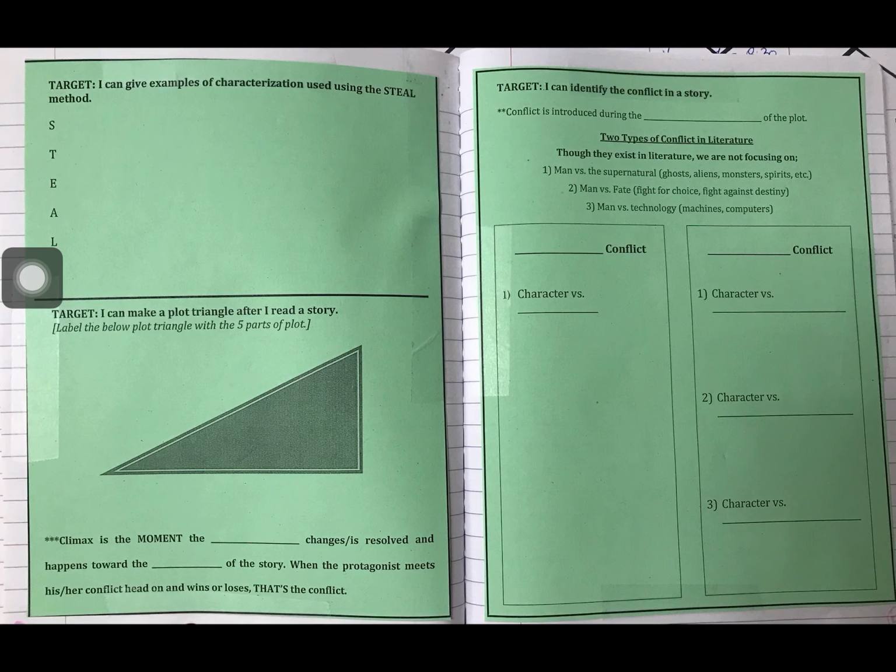If you did not or could not print these, that is obviously fine. You will be writing in some of this information then in your reader's notebook, because these are terms that will not only be something that we will be dealing with and you will be assessed on in this unit, but remember, we're going to use these through all of our literature the entire year.